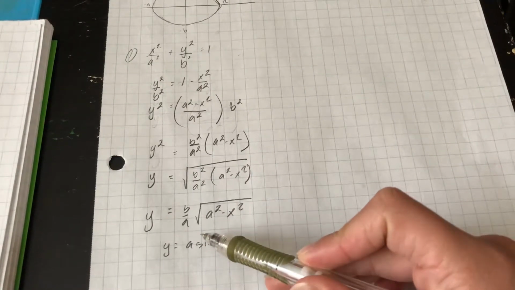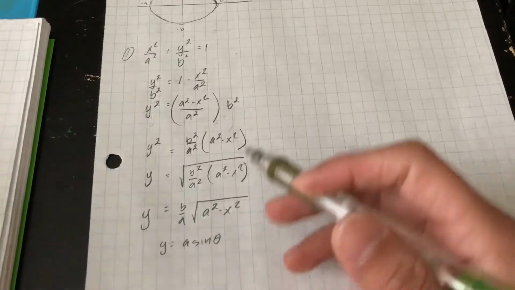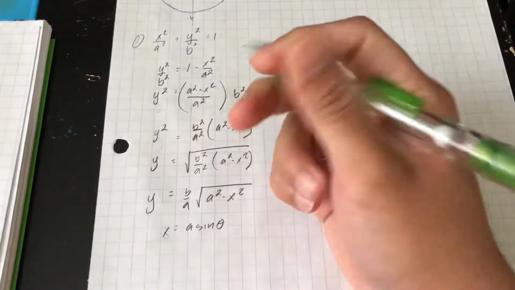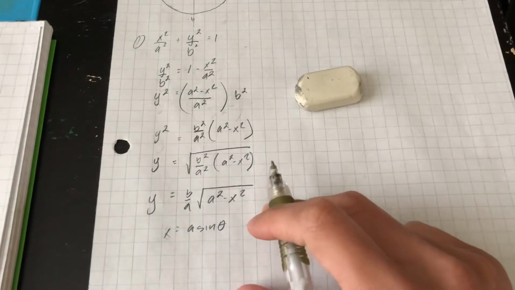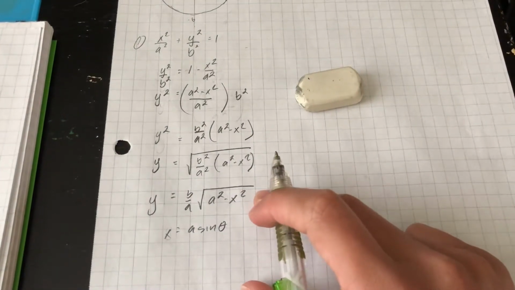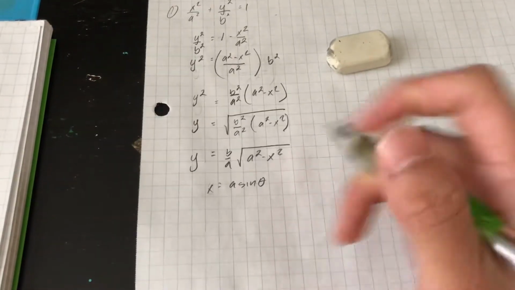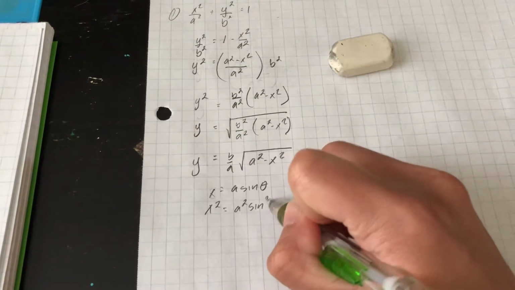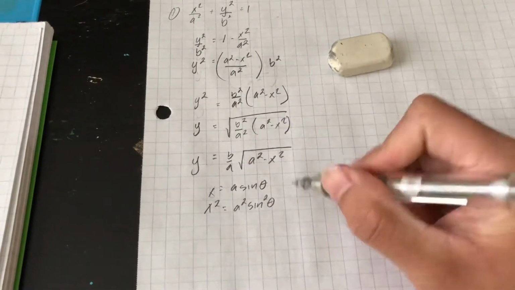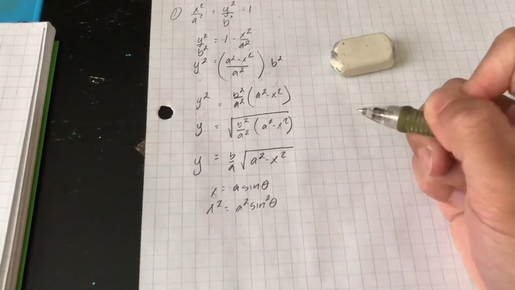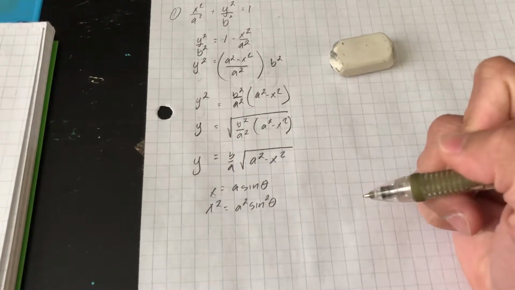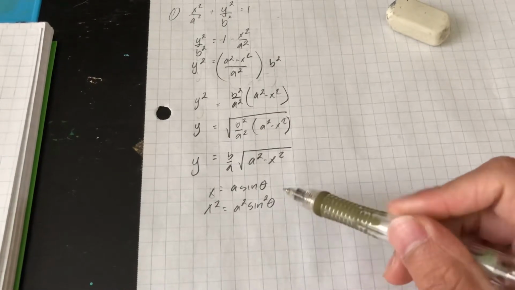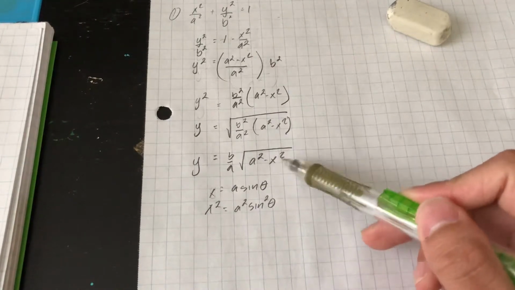On this one, it's actually not going to be a y, it's going to be an x equals a sine of theta. And just working ahead, I could already see that I'm going to end up using x squared, which is going to be a squared sine squared theta. And this is going to be the substitution needed in order to further simplify this.